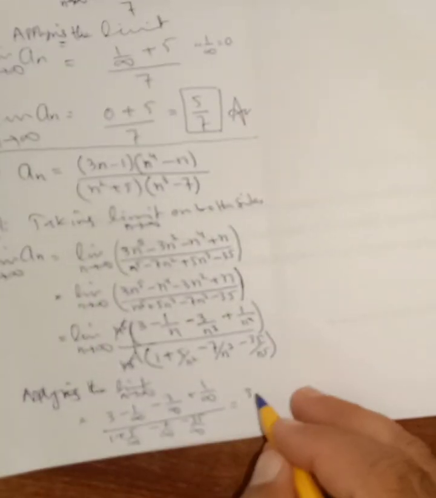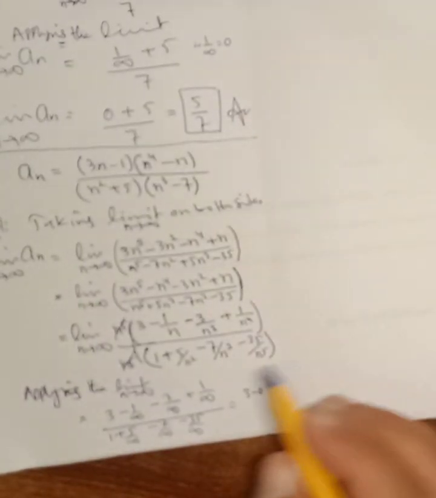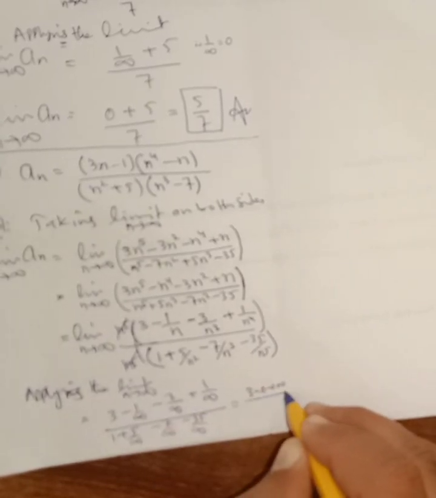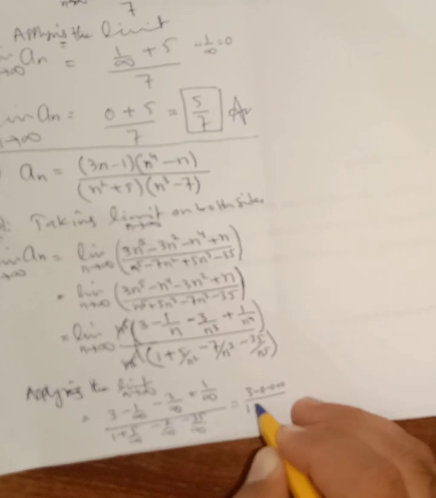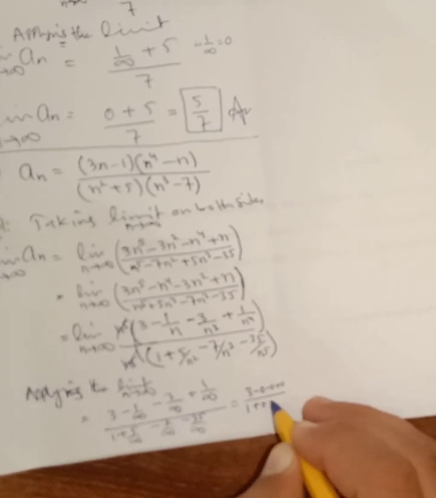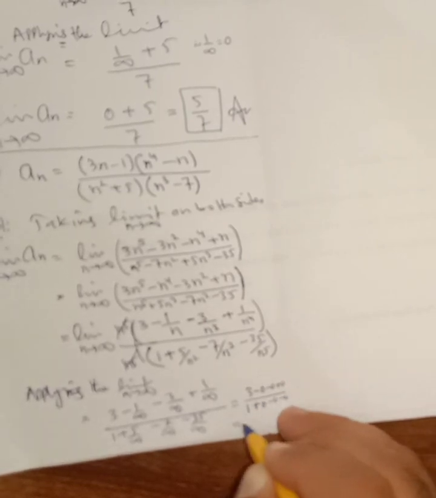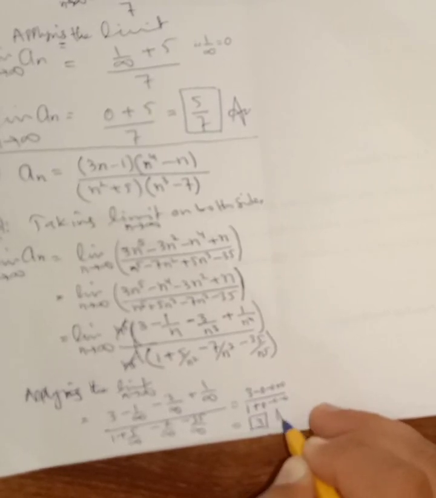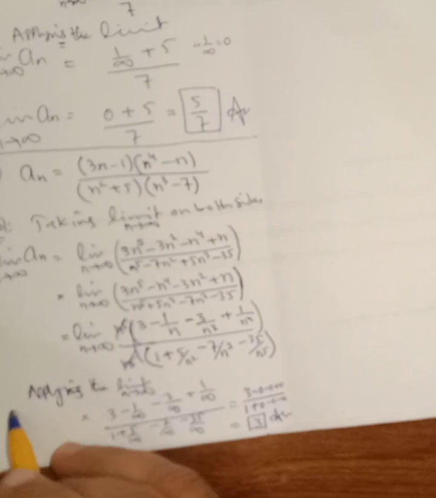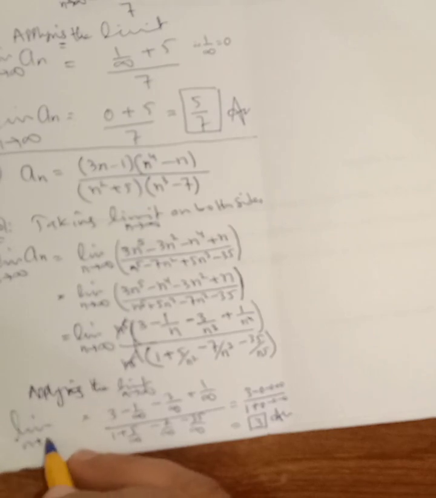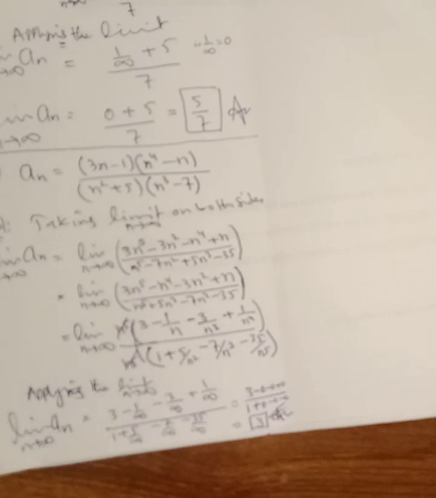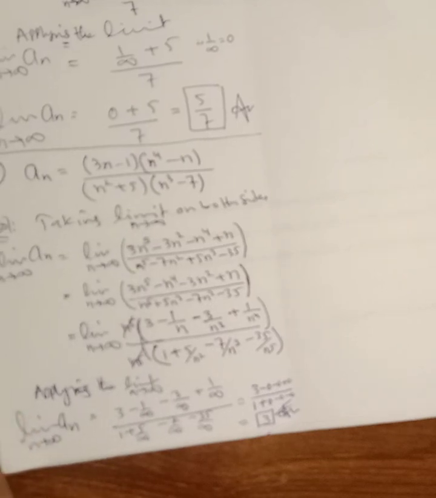So we have minus 0, and then another minus 0, then plus 0, divided by 1 plus 0 minus 0, and then minus 0. So we are left with 3, and that is the answer. So limit n tends to infinity of an is equal to 3. This one is the answer for you. I hope you understood this.